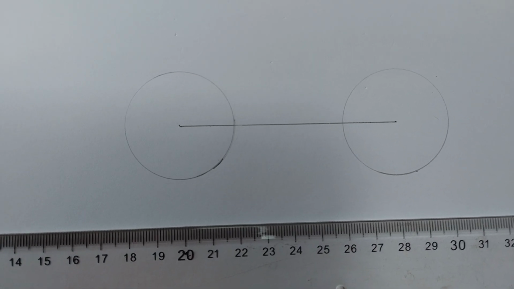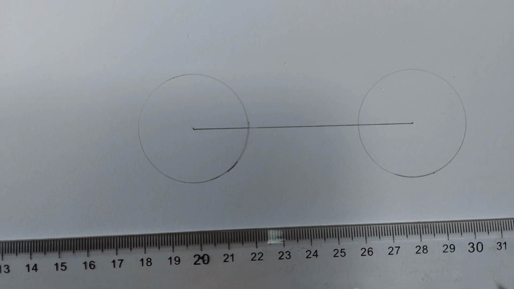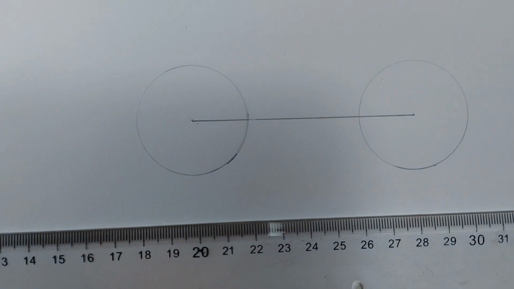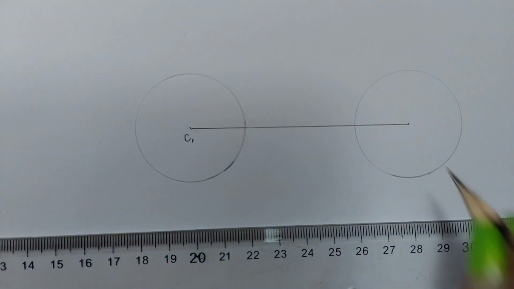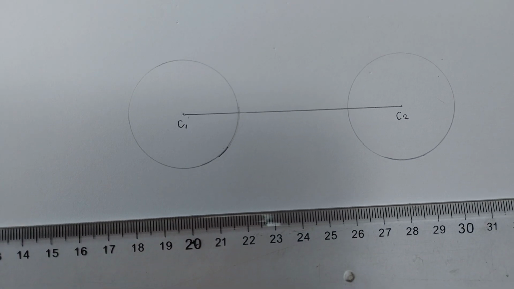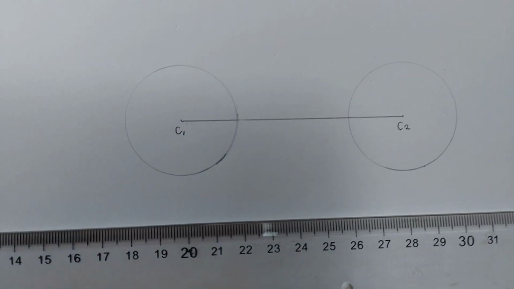So let's proceed now to do the bisection, because that's simply the procedure. Now we are going to bisect the distance between the two centers. Let me call this center C1 of our circle, and center C2. Now we're going to bisect between the two centers.